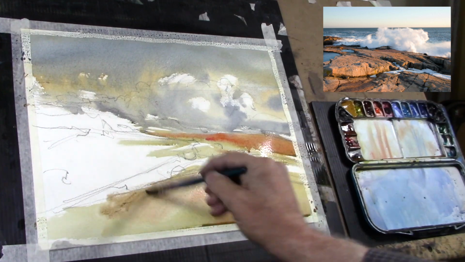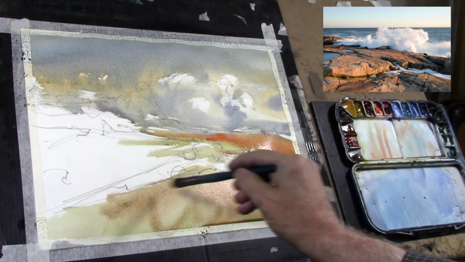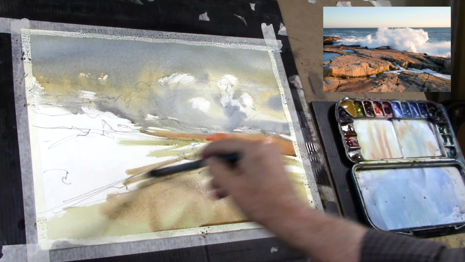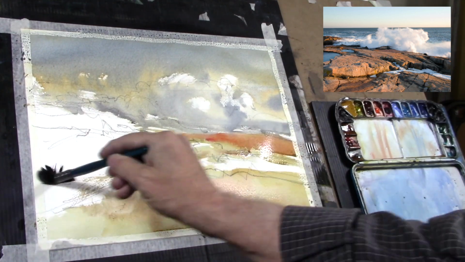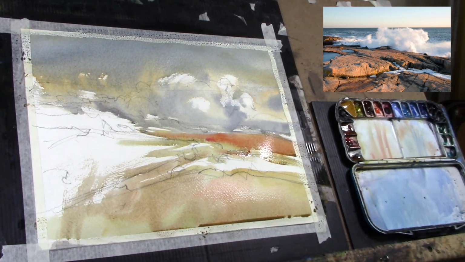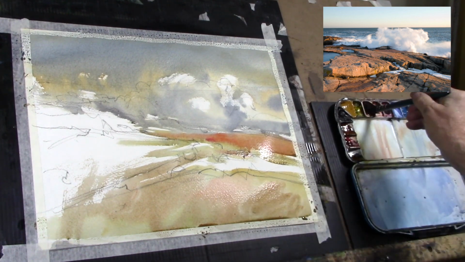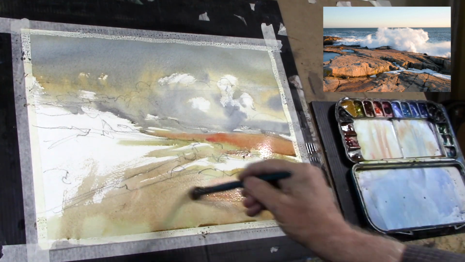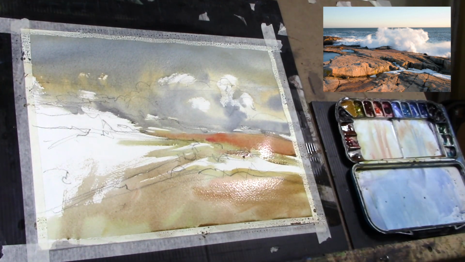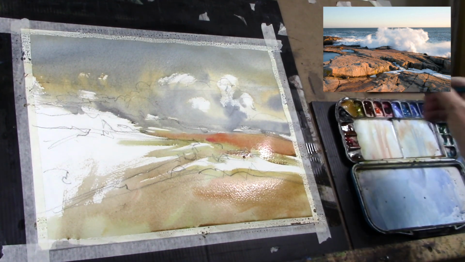I'm not worried about the red because of how it's going to dry so much lighter. Continue some burnt sienna here and there. Burnt sienna has a lot of red also. More yellow ochre.